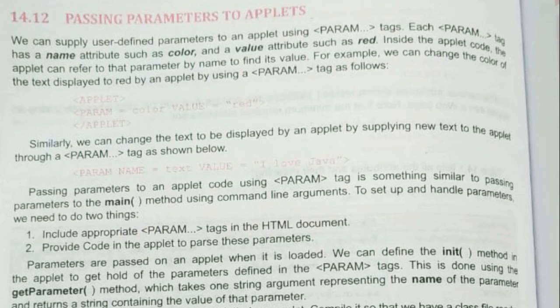Passing parameters to applet code using param tags is similar to passing parameters to the main method using command line arguments. To handle parameters, we need to do two things. First, include appropriate tags in the HTML document. Second, provide code in the applet to parse these parameters.